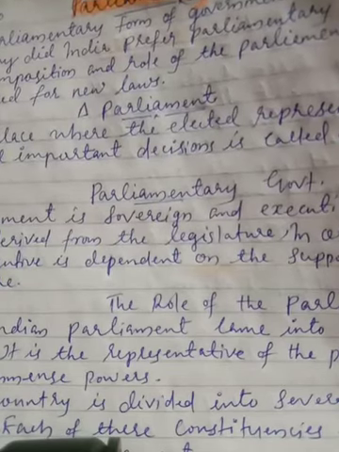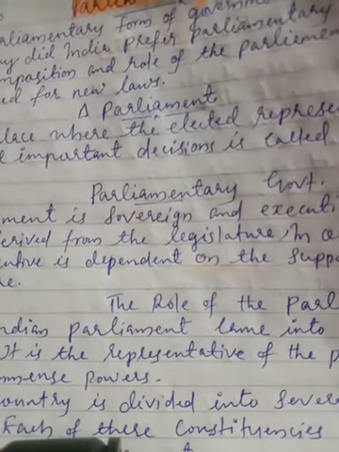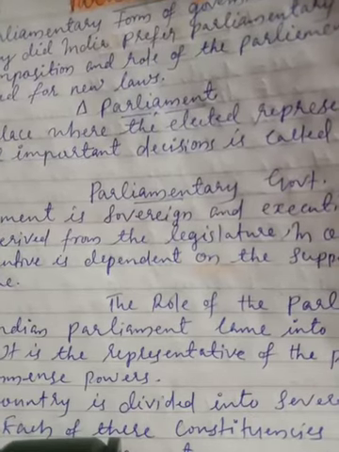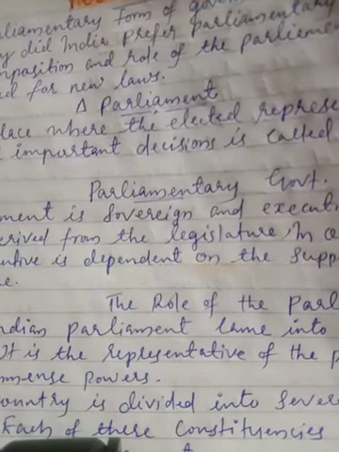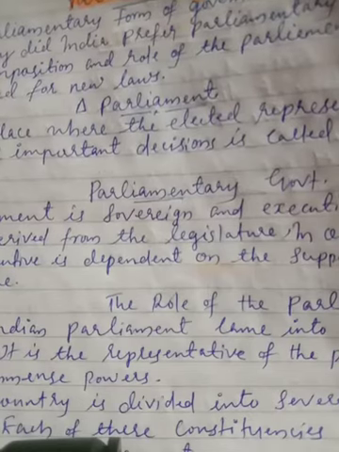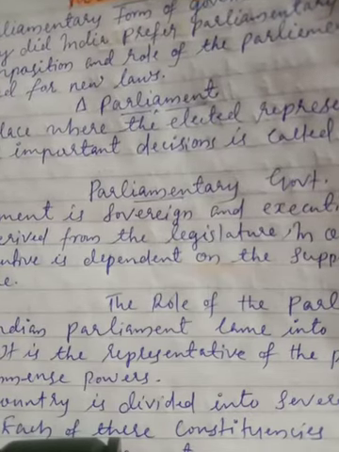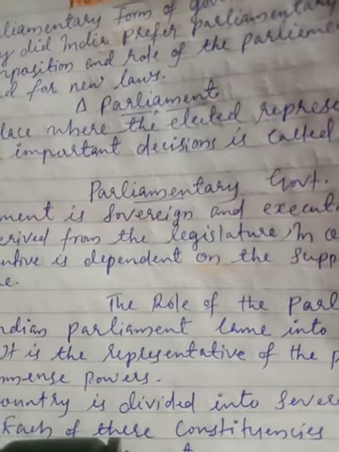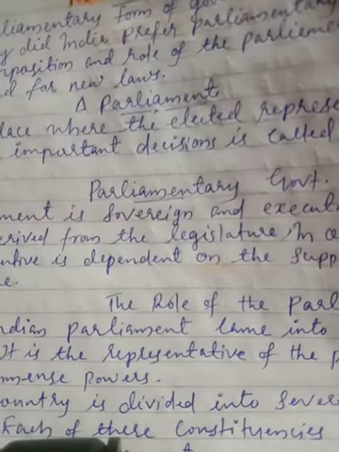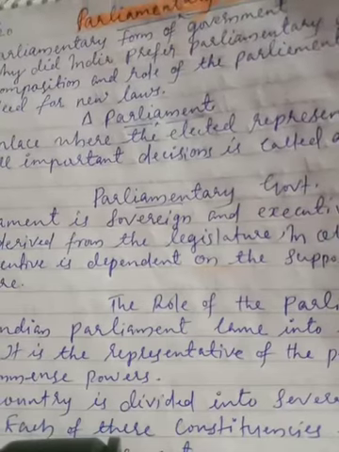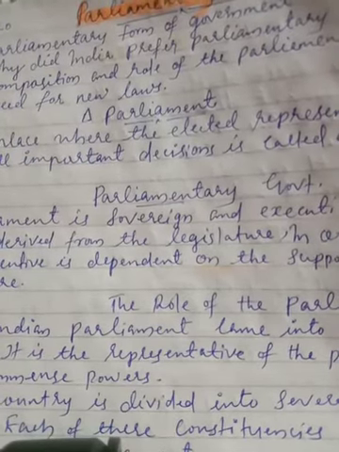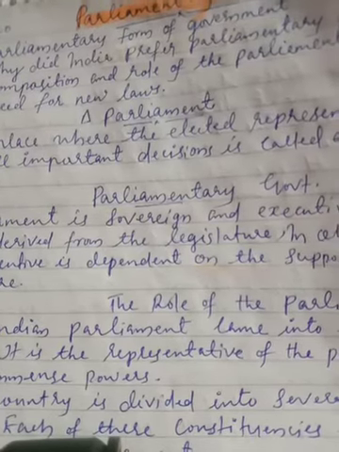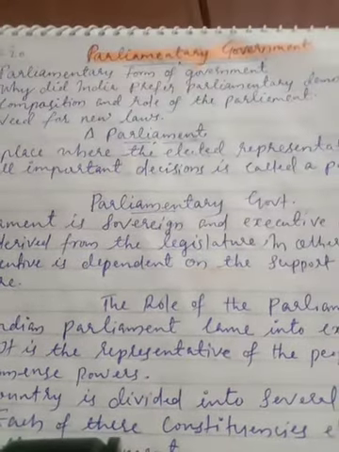The head of the government is the Prime Minister who has the real power. On the contrary, in the presidential form of government, the president is both the chief executive of the government and the head of the state. For example, America is a presidential form of government. India is a parliamentary form of government.